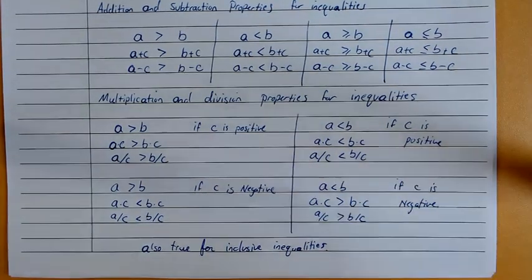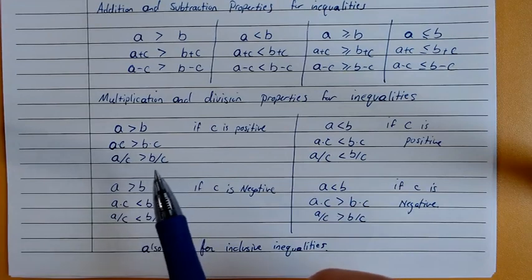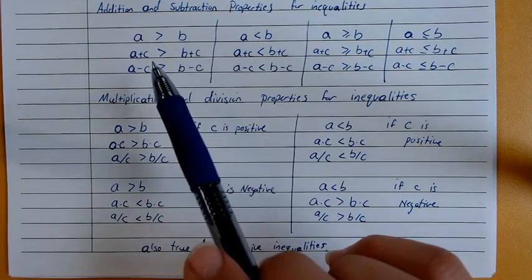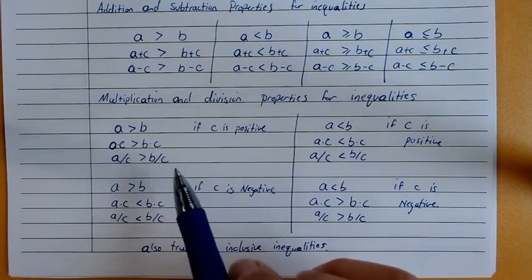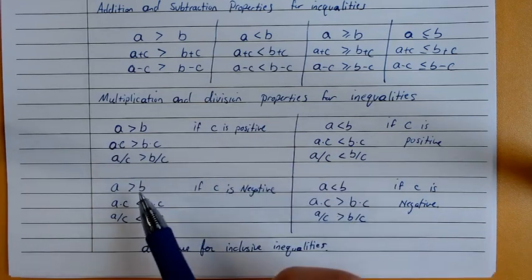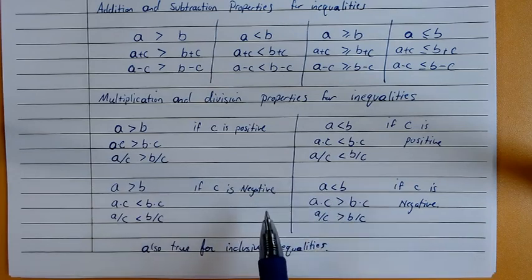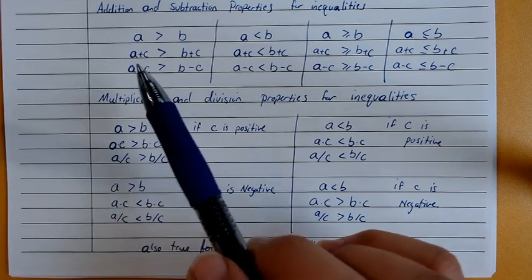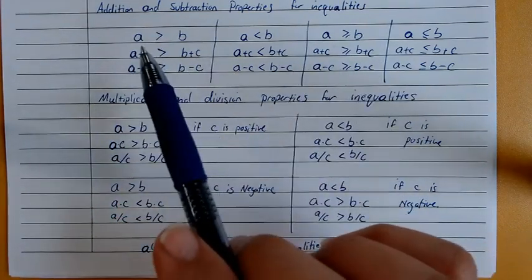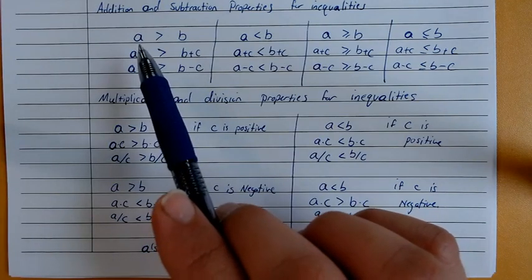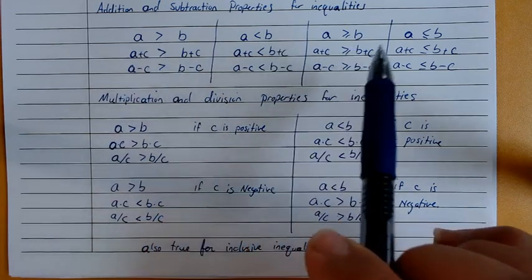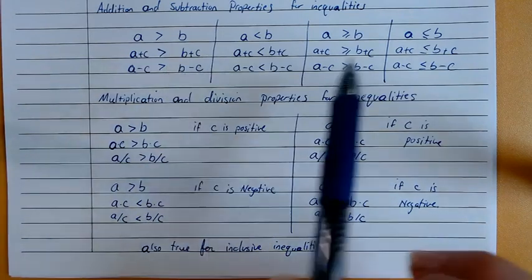This may seem like a lot to remember, but you can boil it down to just a simple statement. If you have an inequality, adding or subtracting will not change your inequalities. Multiplying or dividing by a positive will not change your inequalities, but multiplying or dividing by a negative reverses the inequalities. Right? So, two statements. The first one, addition and subtraction properties. As long as you add or subtract the same number on both sides of these inequalities, the inequality will not change. That's it. That's the entire property.